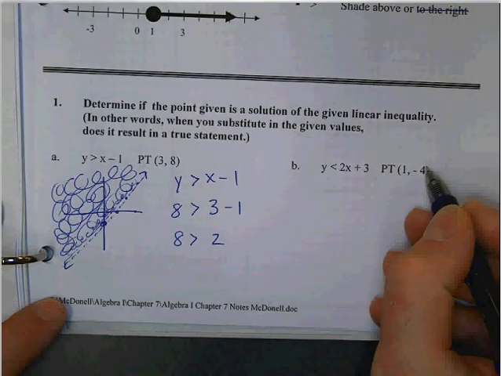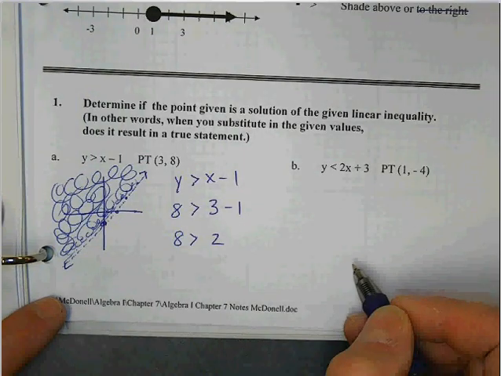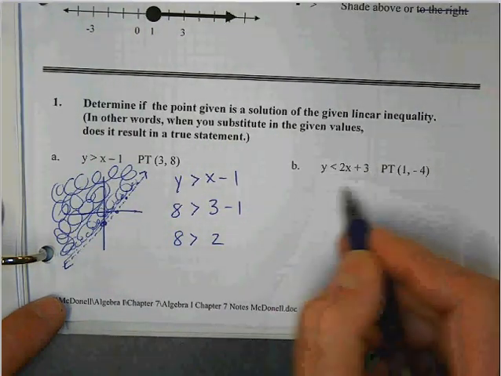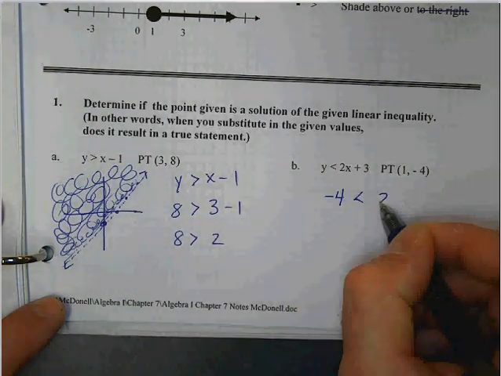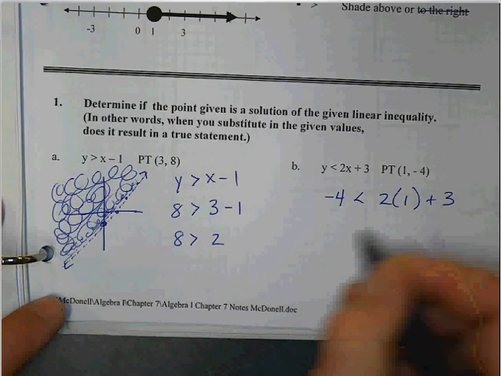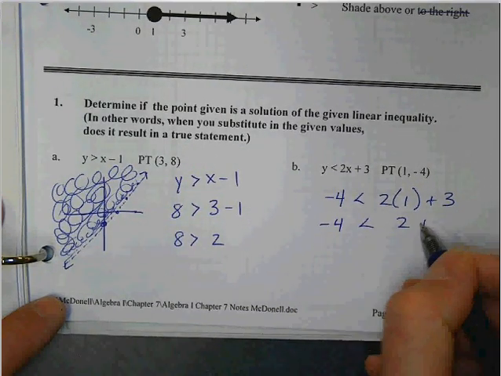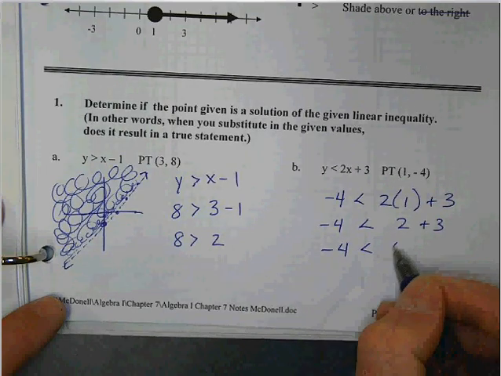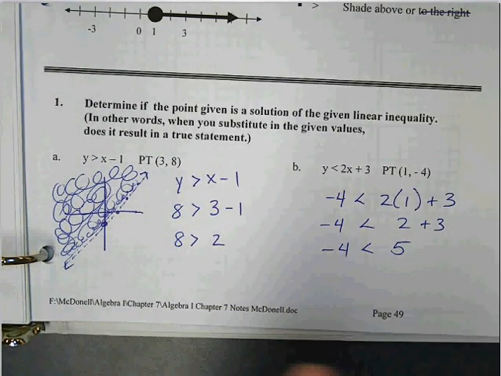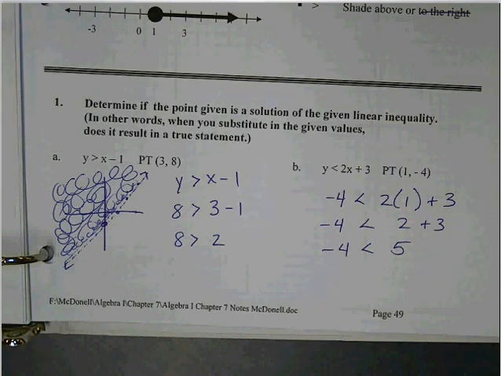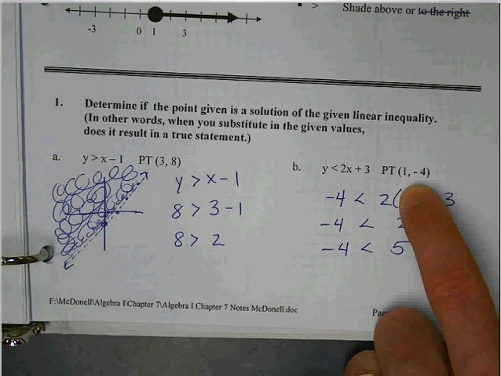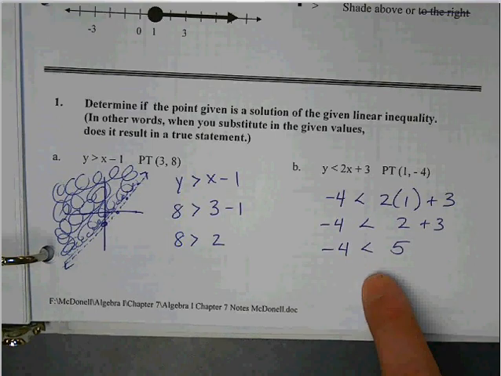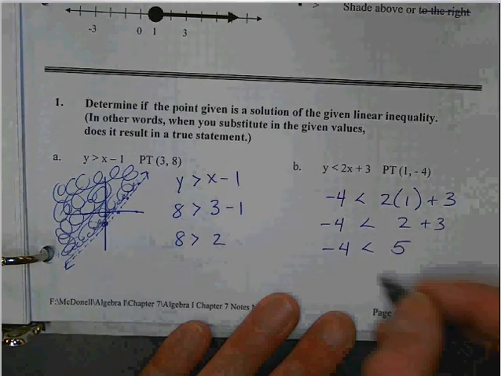Do we think this point 1, -4 is in the shaded section of this graph? Well, all we need to do, Sam, is just plug it in. -4 less than 2 times 1 plus 3. -4 less than 2 plus 3. Is this true or false? So what can you tell me without graphing? Where is this point? In the shaded area, right? Is it a solution? Yes. So long as this is true, that's a solution. So I guess we should say, yes, it is a solution.